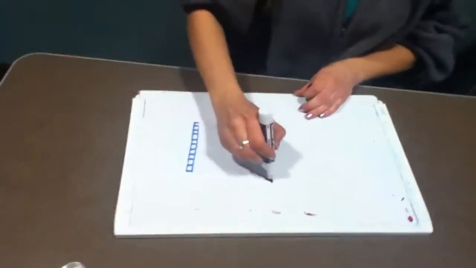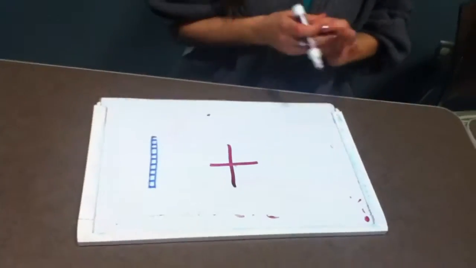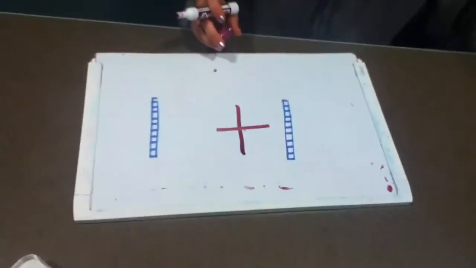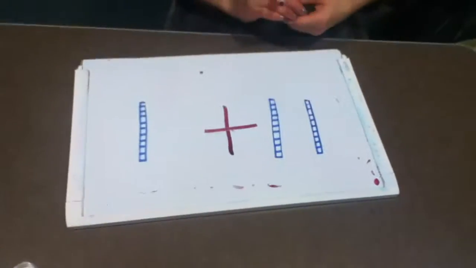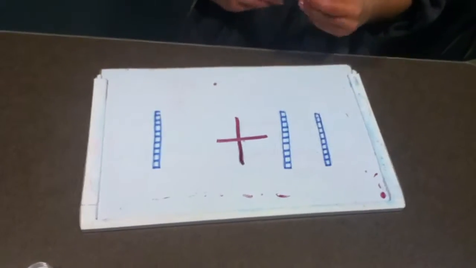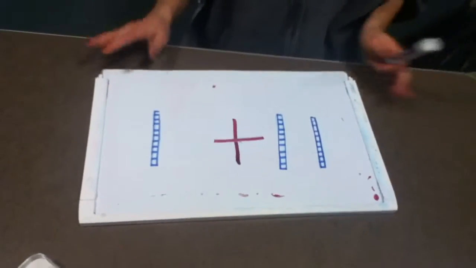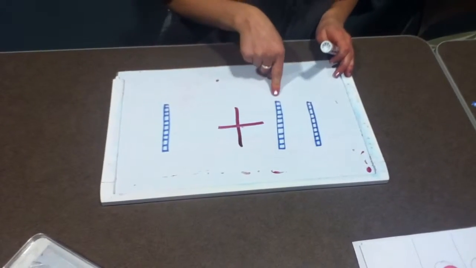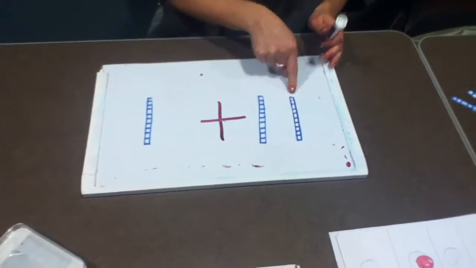10 plus another 10 and another 10 would probably equal 30, wouldn't it? So let's skip count to 30. 10, 20, 30.